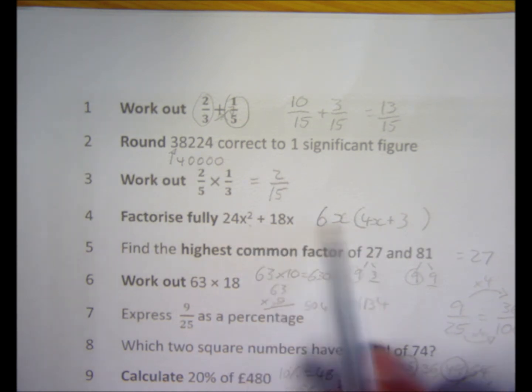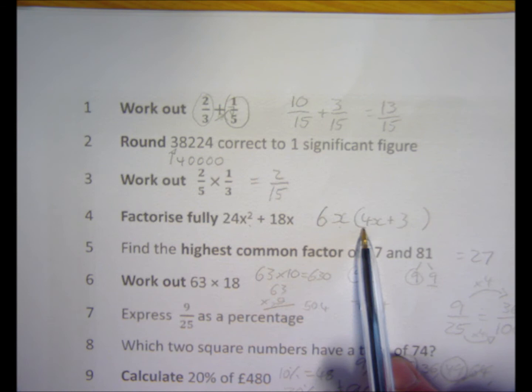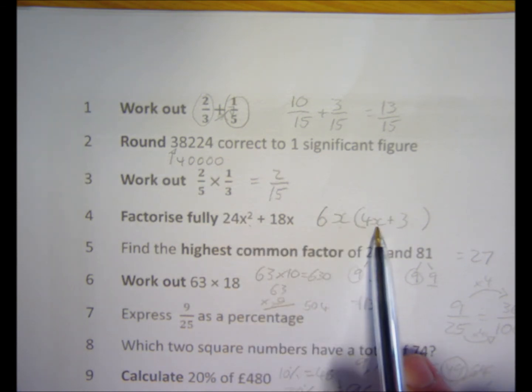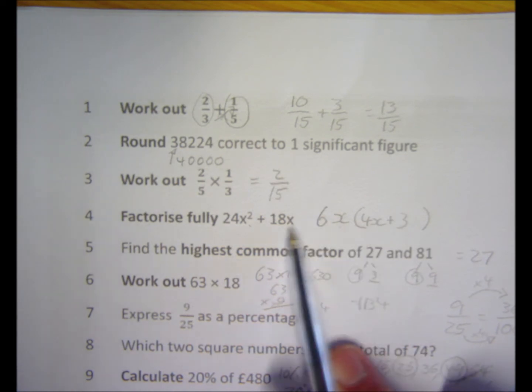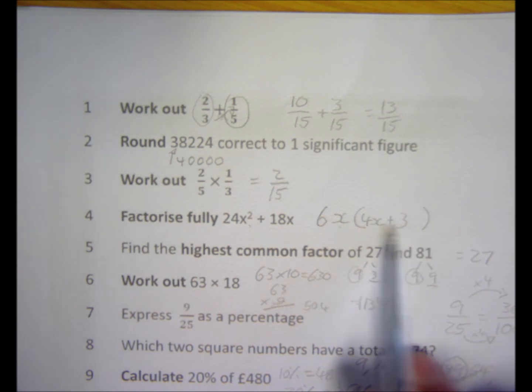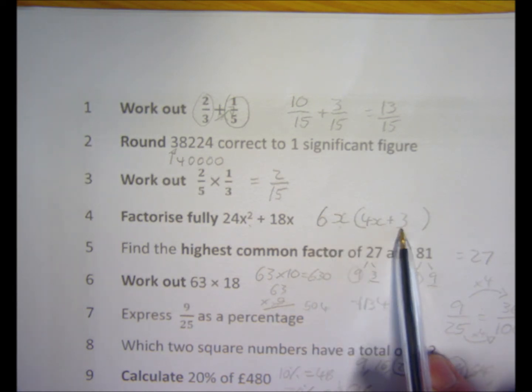To make 24x squared, I need 6 times 4 to make the 24. To make x squared, I need an x times an x, so I must have an x there. To make 18x, I've already got 6x, so I just need to times that by 3. So that is fully factorised.